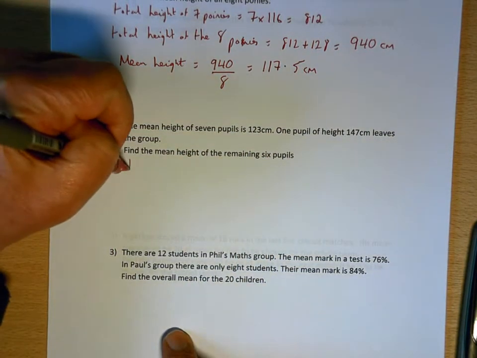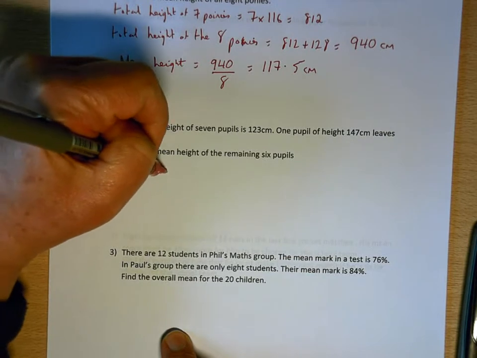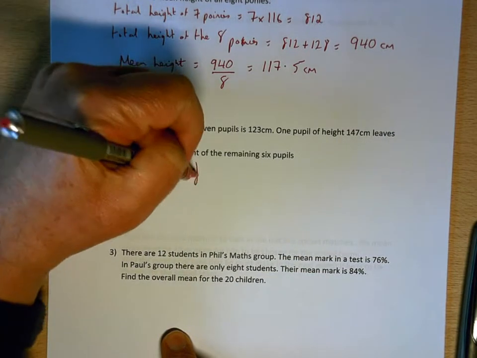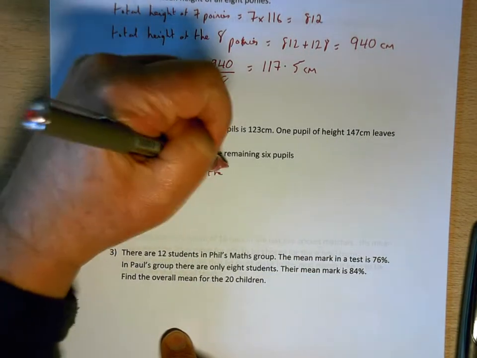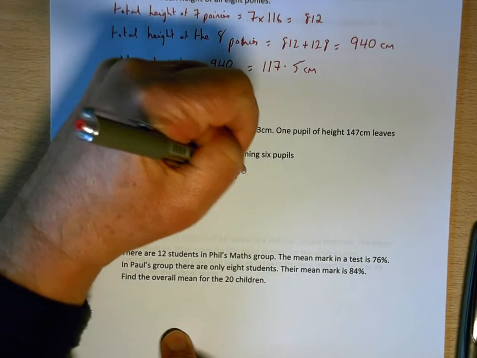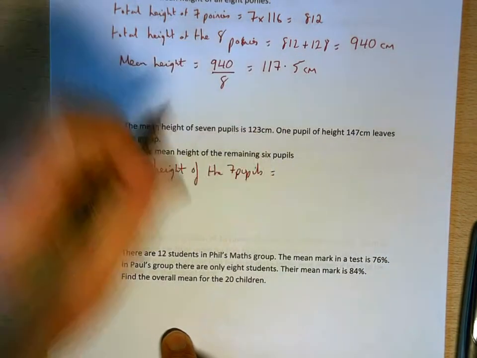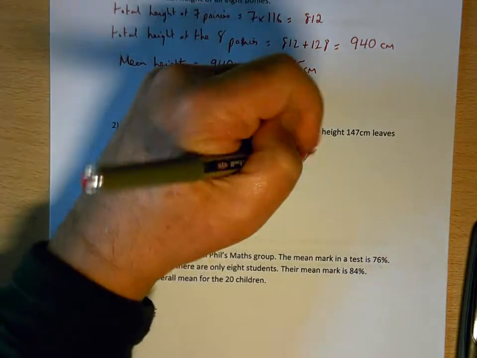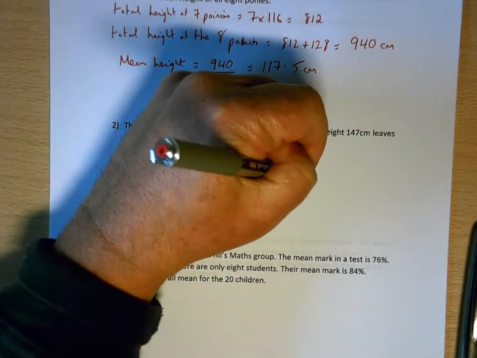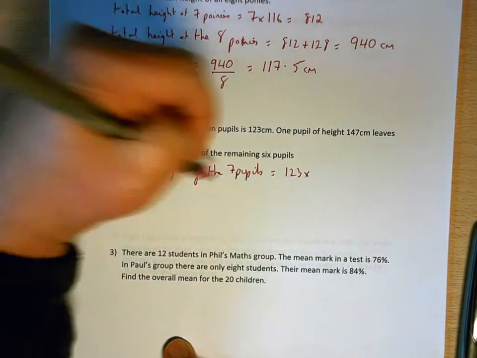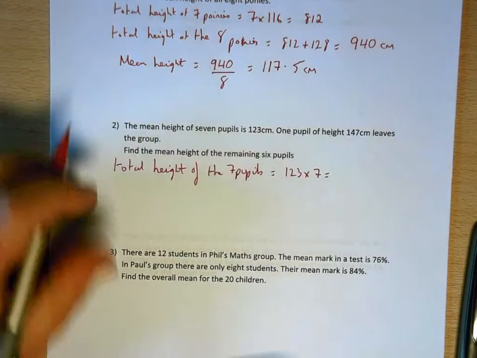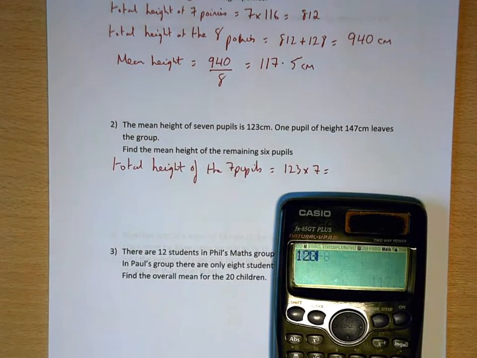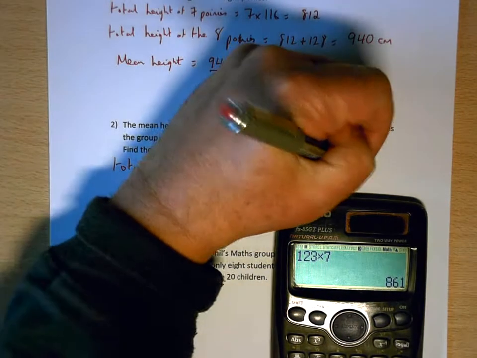So the total height of the 7 pupils will be their mean, which is 123, times the count, which is 7. So we do 123 times 7, which is 861 centimetres.